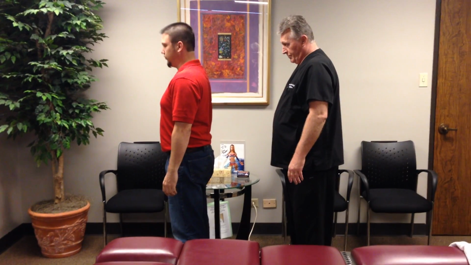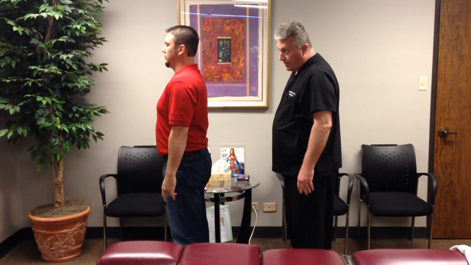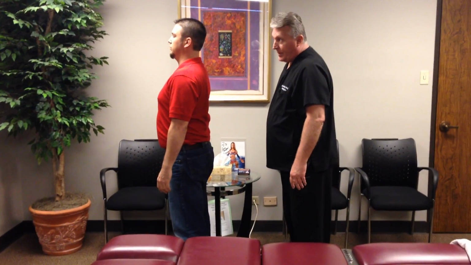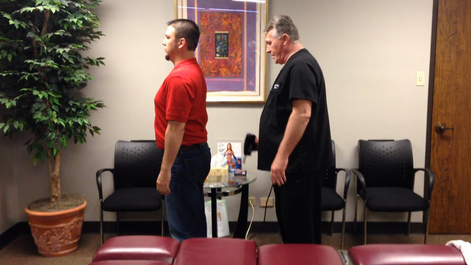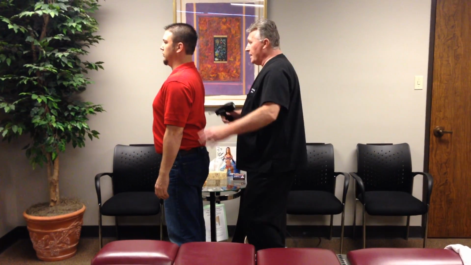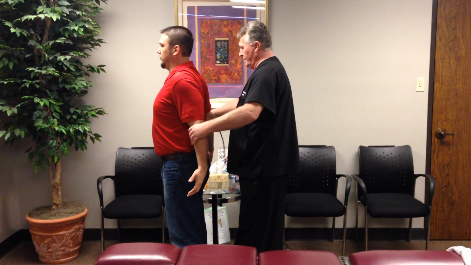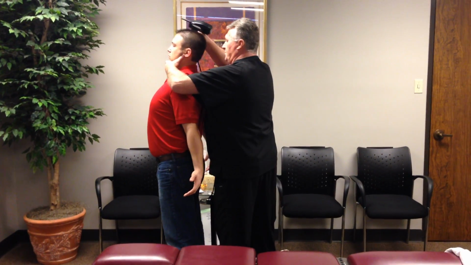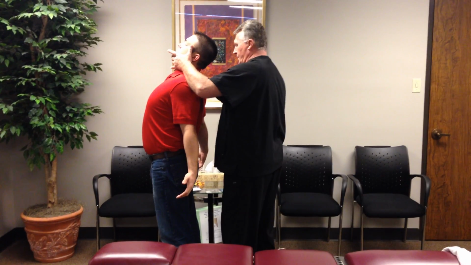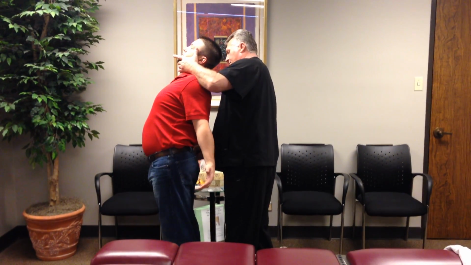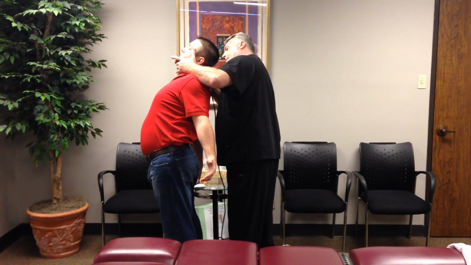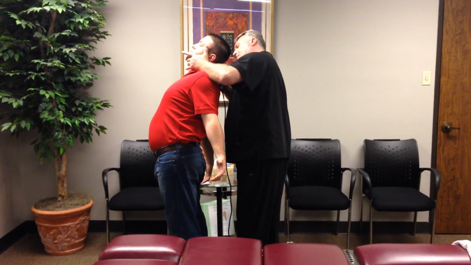Very good. And we got great alignment up top, but I still have something I need to do with his pelvis. So go ahead and come straight back on this one here. Now I want you to shift as far left as you possibly can. There you go. Good. We're trying to get his pelvis centered up.